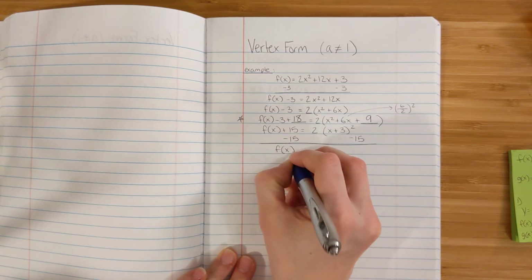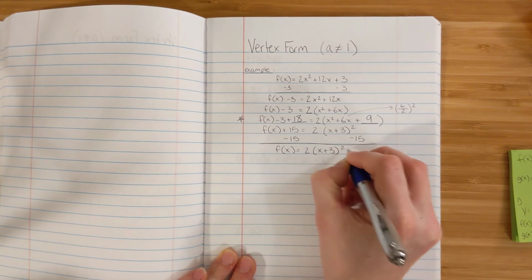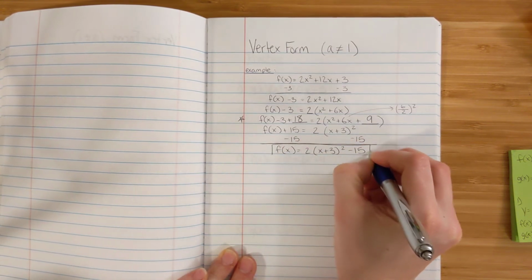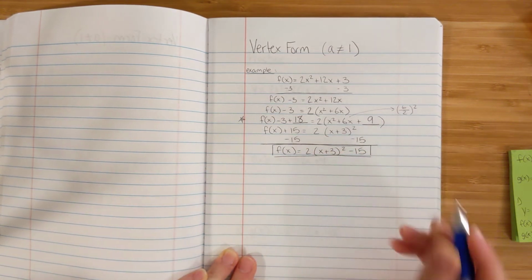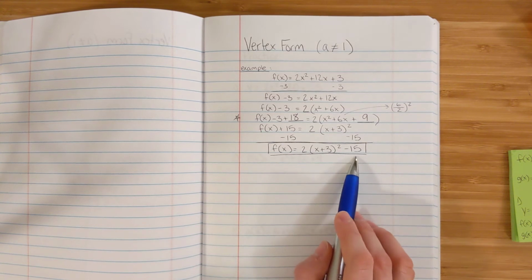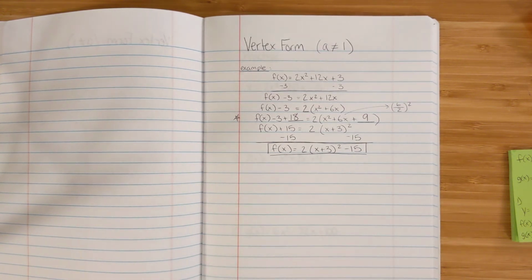And this is going to say f of x is equal to 2 times (x + 3) squared minus 15. Okay, so not only does this tell us the vertex of the quadratic, which would be at (-3, -15), but now we can also see that we have a dilation of 2, and we're going to have a parabola that's narrower than the parent function.